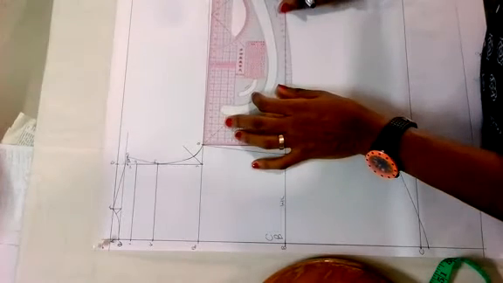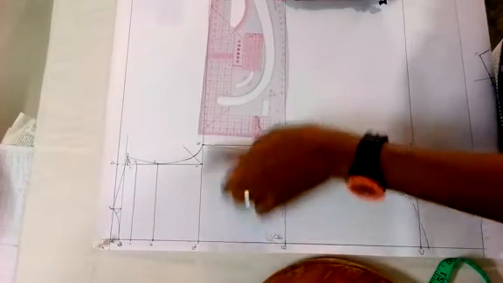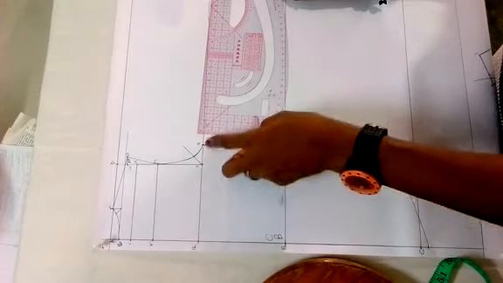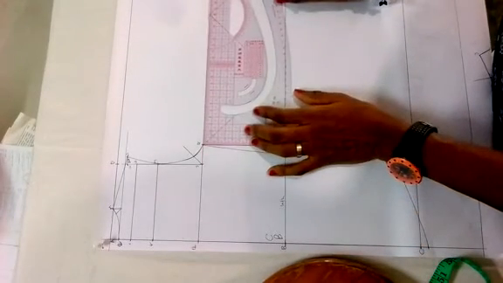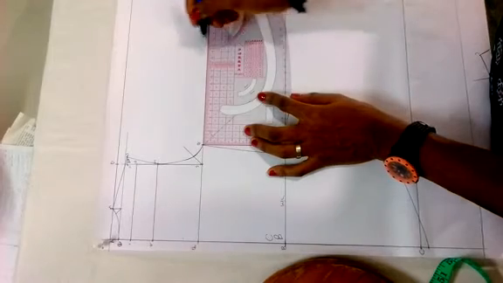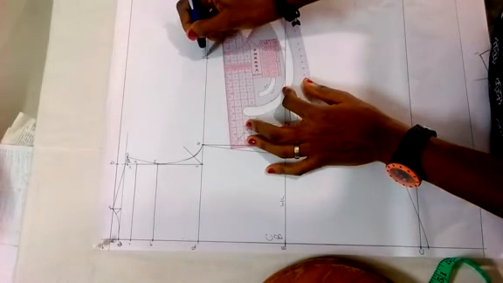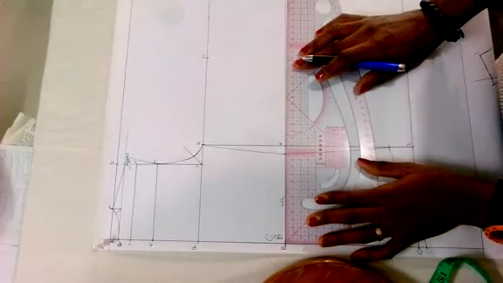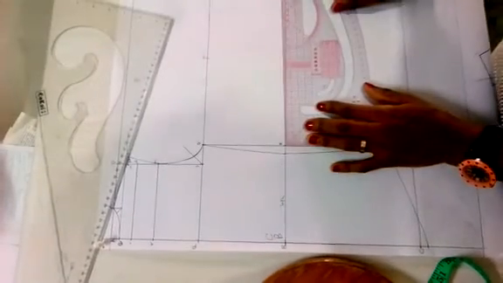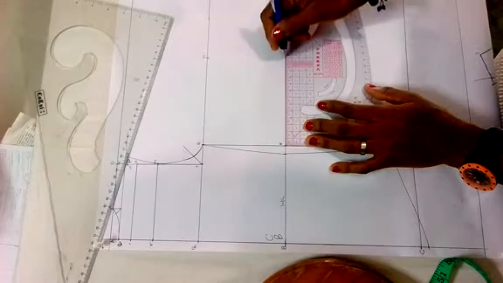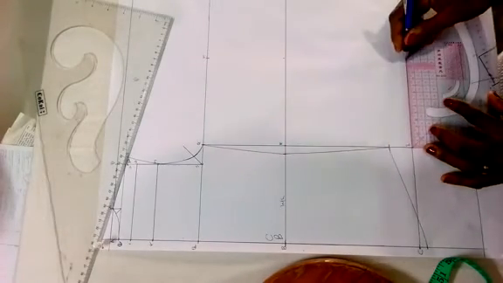So you say G to F1 is the same as F to G here. You can just quickly do this. That's, we'll be making it F1. The same measurement we use here, if you remember, we took it down. We do the same here and the same here.